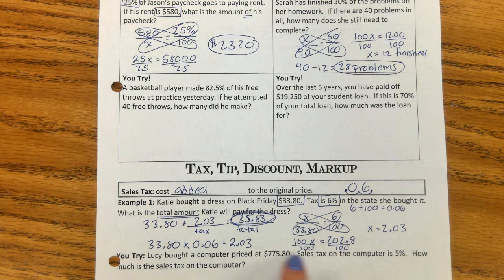You try this one on your own. You can pause the video. When you finish this problem, bring it to me and I will check it for you. Then you can move on.